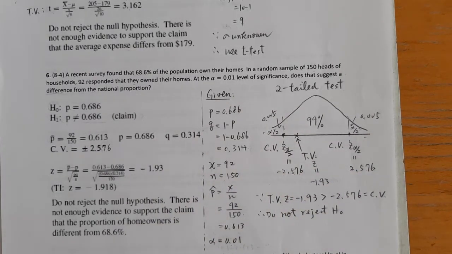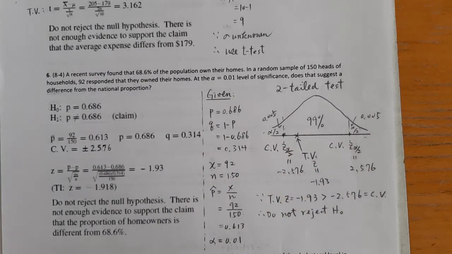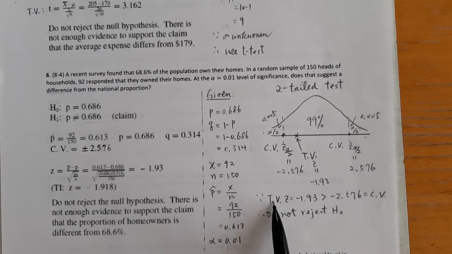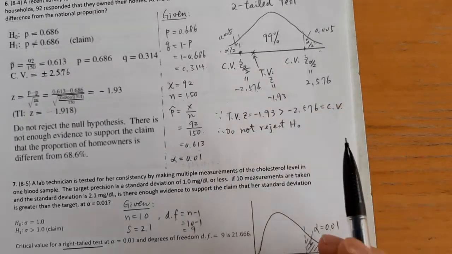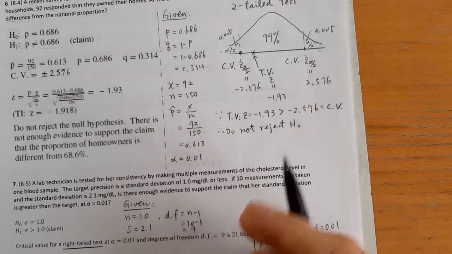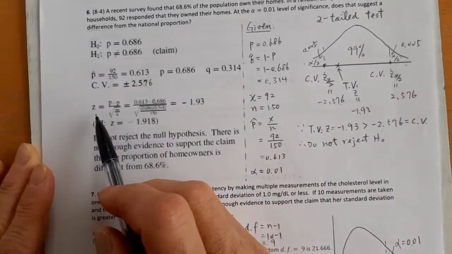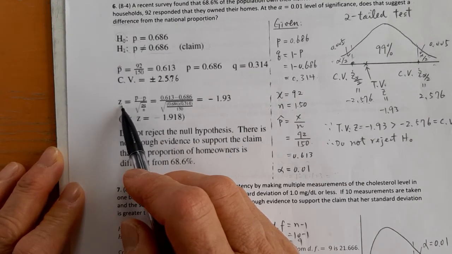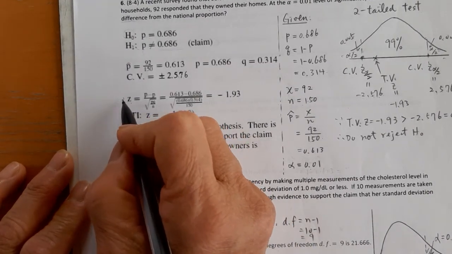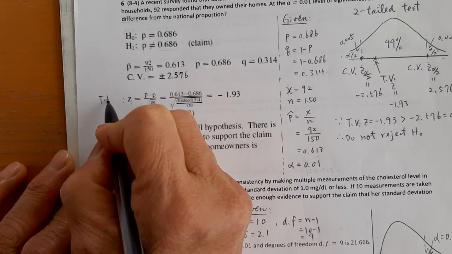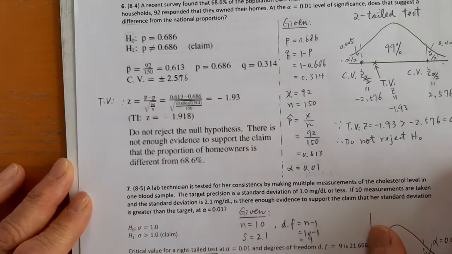And then you figure out the test statistic. Test value, also called test statistic, and you will use the proportion z.